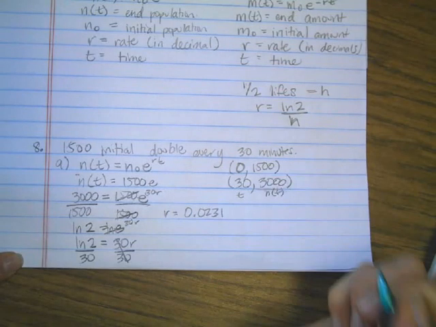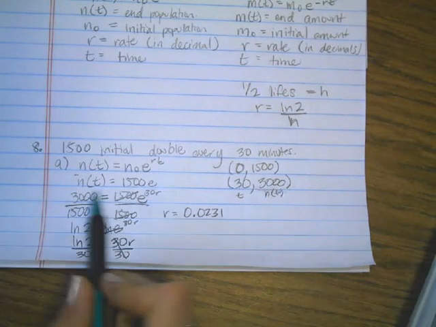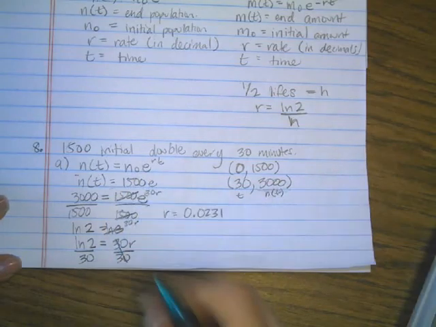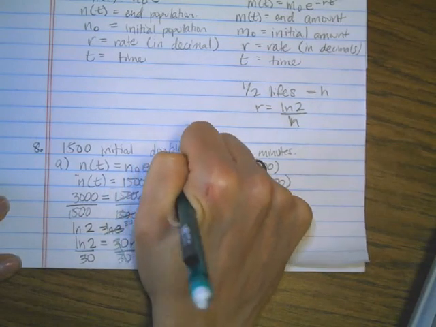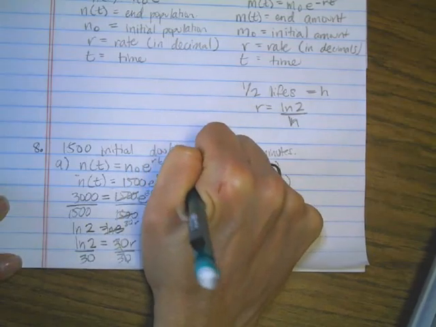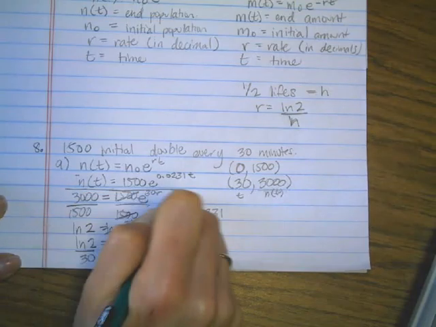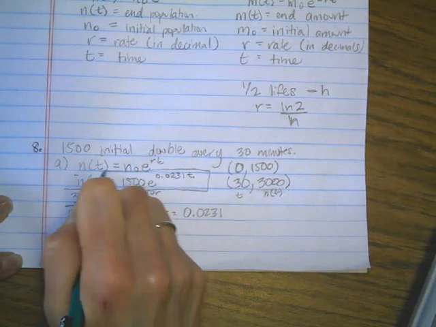So part A asked us to find out what the equation is. So we filled in 1,500. Now we can fill in our r, which is 0.0231, and we'll leave t, because t is like our x value. So this is our answer to part A.